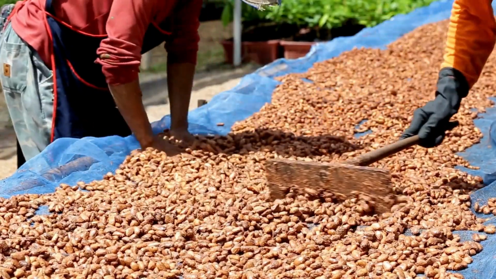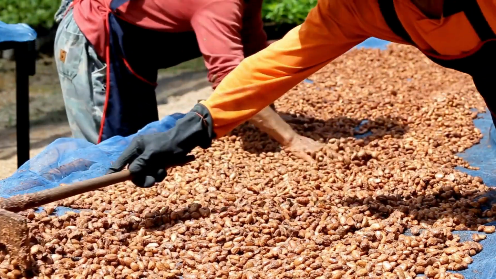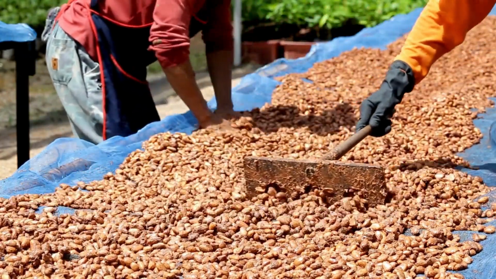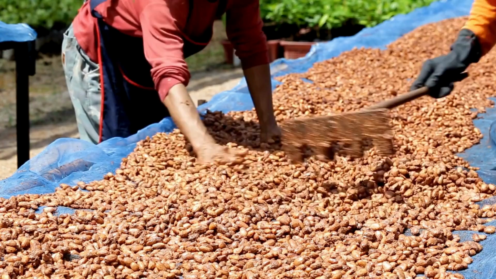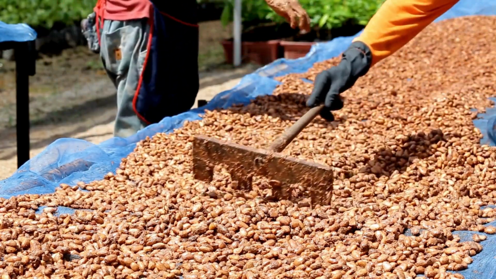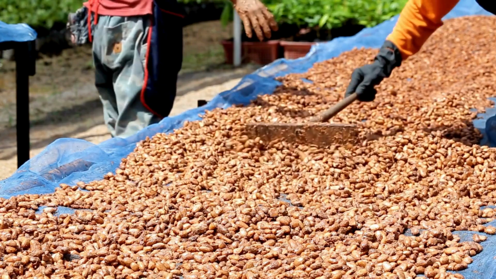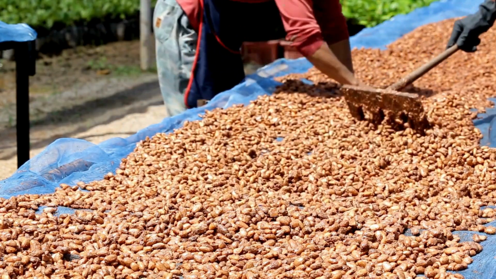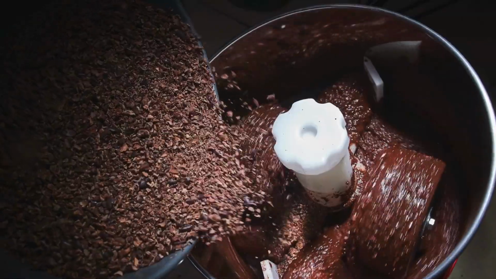Cracking and winnowing are the next step. Once roasted, the beans are cracked to separate the outer shell from the nibs, the edible part inside. The process of removing the shells is called winnowing. The nibs contain both cocoa solids and cocoa butter, which are essential in making chocolate.